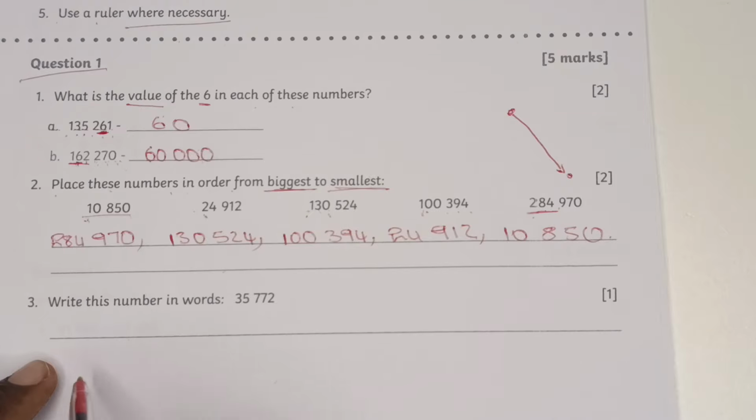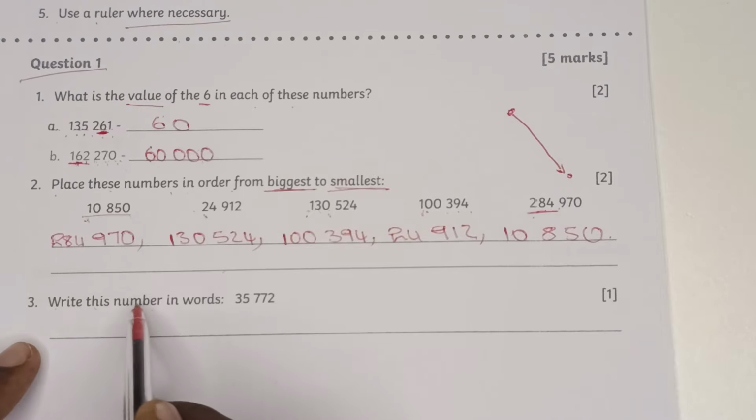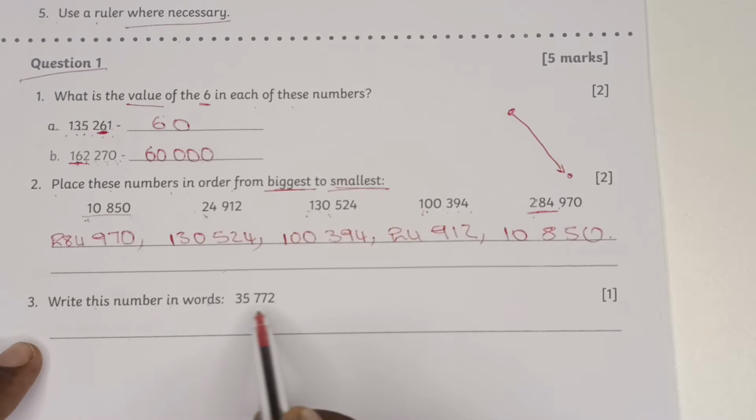Let's go to 3. 3 says, write this number in words. So you write this number in words. This is 35,772.